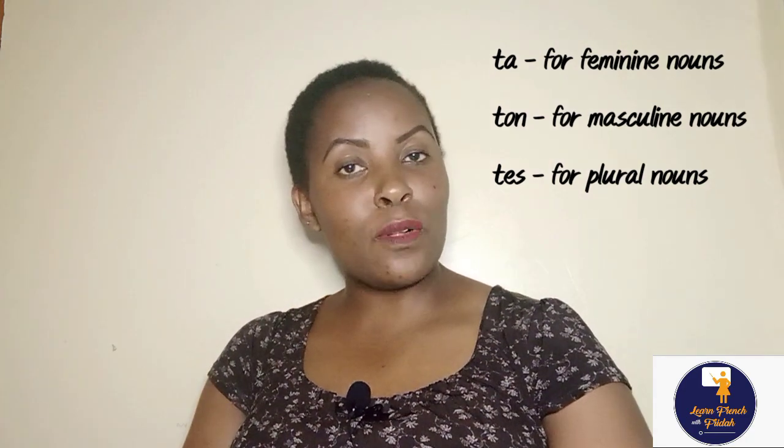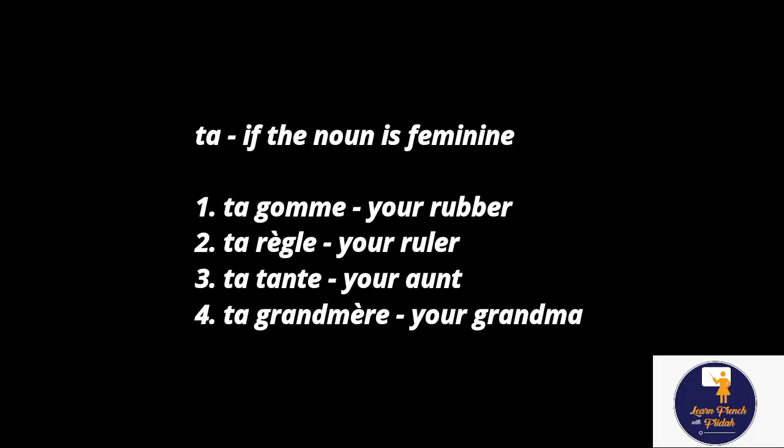Let's have some examples. If the noun is feminine, we use the possessive pronoun ta to say your. For example, your rubber, ta gomme. Your ruler, ta règle. Your auntie, ta tante. Your grandma, ta grand-mère.